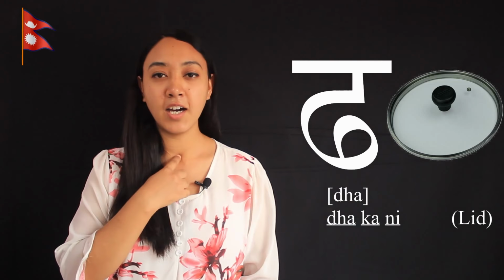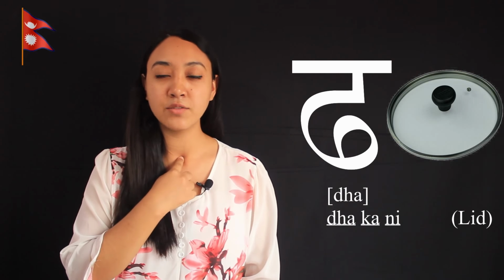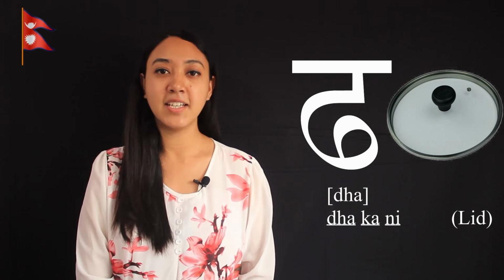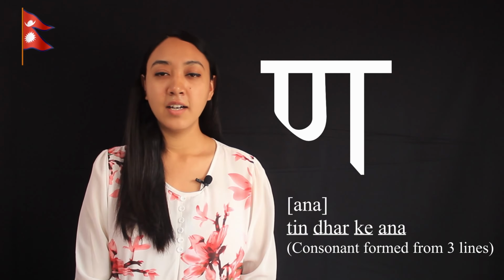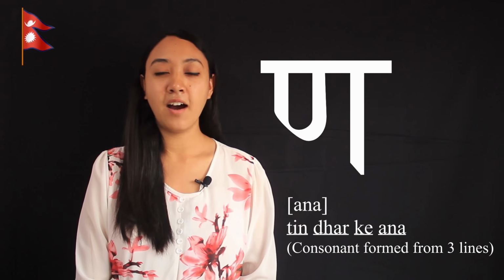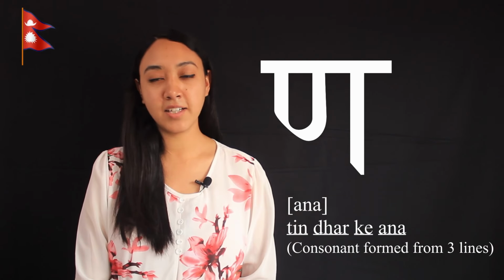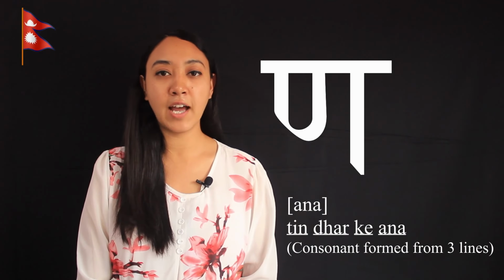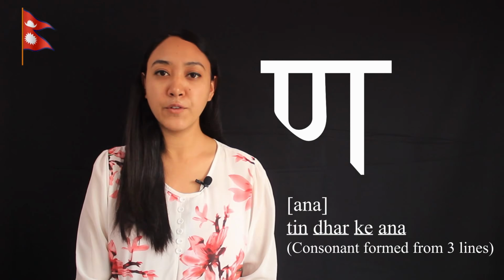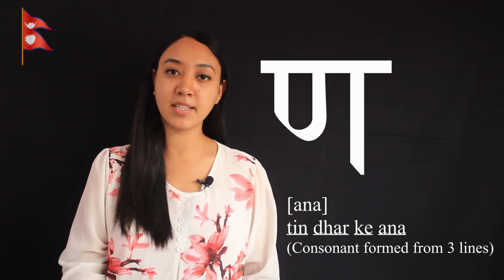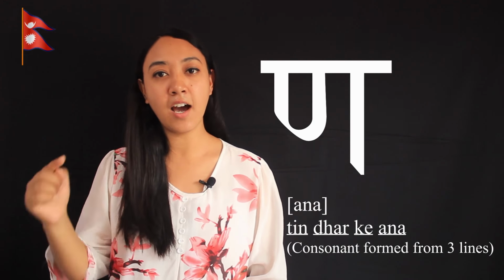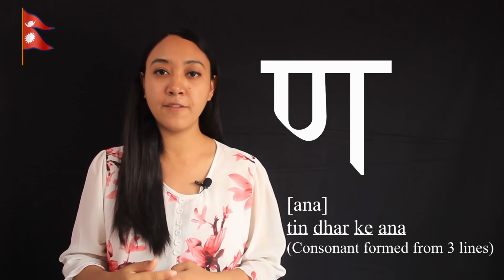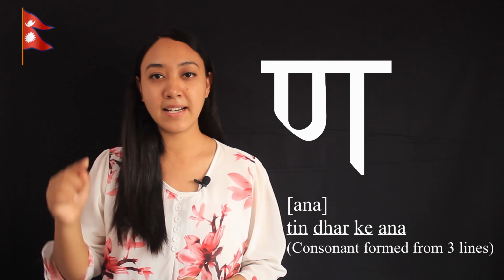damaru. Dha is again from the fourth position. Dhakani. Ana is again the nasal sound. Ana, tin tharke ana. Tin tharke ana. We also don't have any vocabulary starting from ana, so we will learn this consonant as the three-line alphabet. That is tin tharke ana. Tin tharke ana means the alphabet formed from 3 lines.